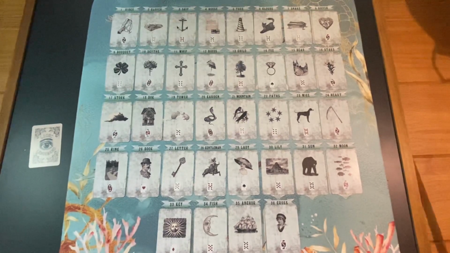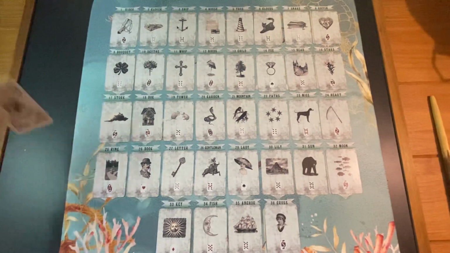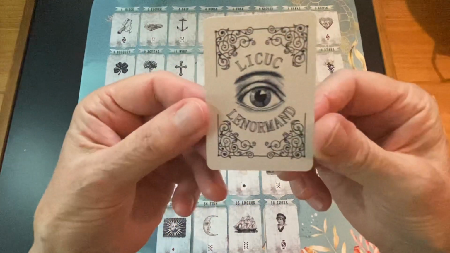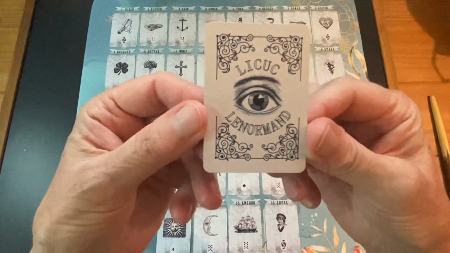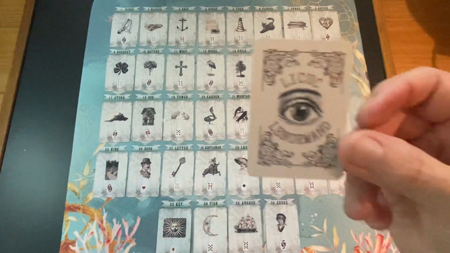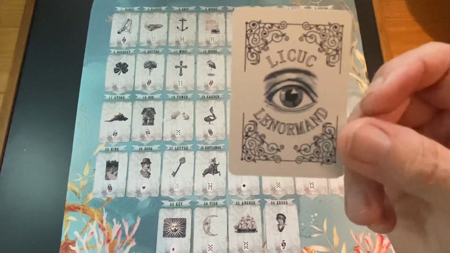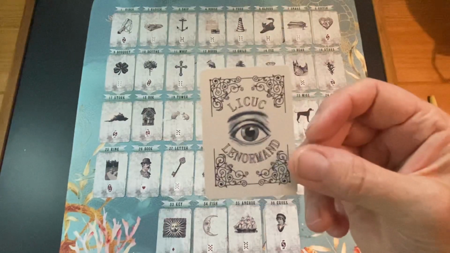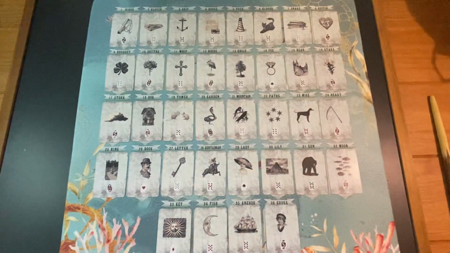Okay, let me get to the next one. Oh, what deck is this? This is the deck that I don't know the name of, that I can't pronounce. It's Licuc, Lenormand. I was going to say, if anybody knows how to pronounce that, tell me. You'd have to write it out phonetically. Or if you know me personally, call me.